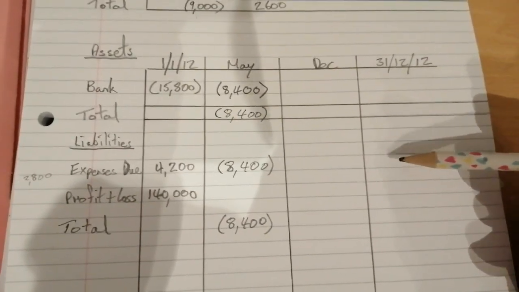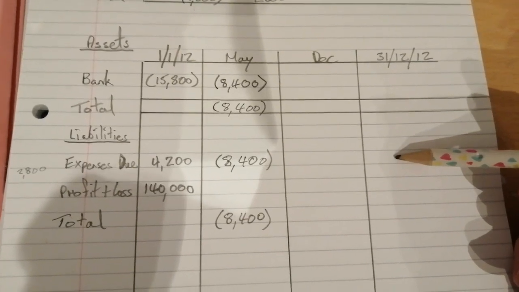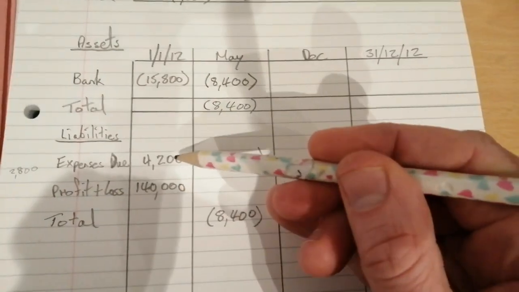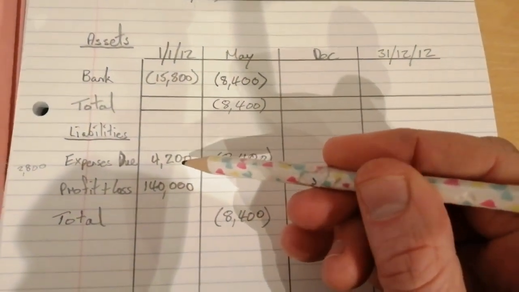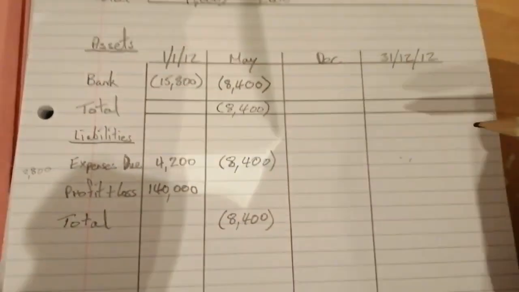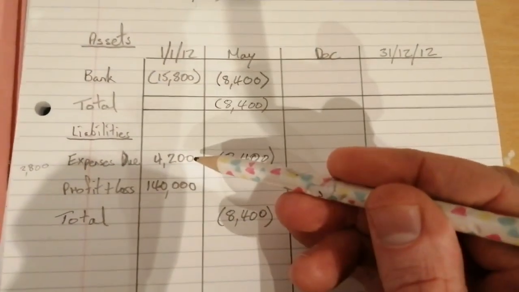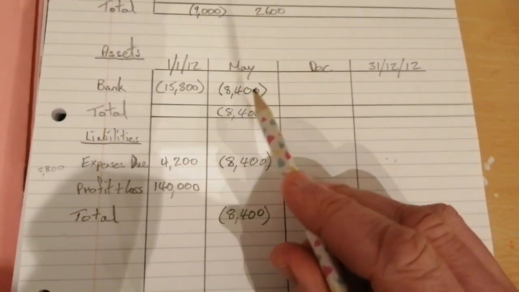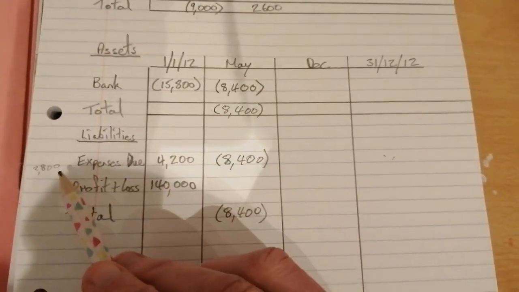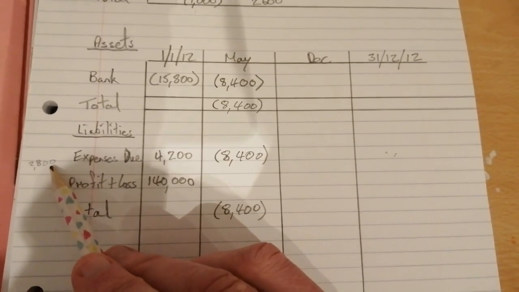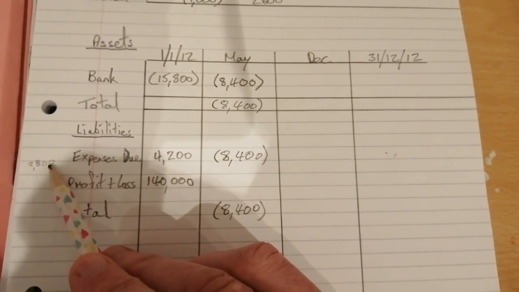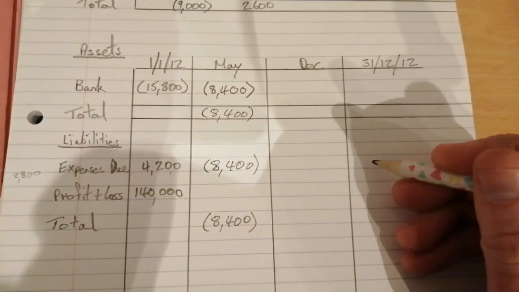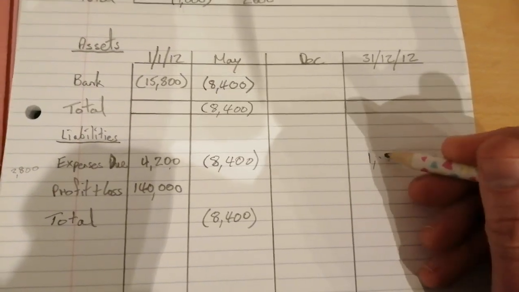So at the end of the year, 31st of December, we are going to have some amount in here for expenses due. Okay, at the start of the year, we had 4,200 worth of expenses due. At the end of the year, we're going to have less than that, because this included that advertising that we owed, but we paid that advertising in May, so it should no longer include that advertising that we owed. So what we're going to do is subtract this 2,800 from this 4,200, and our total expenses due is going to be 1,400.